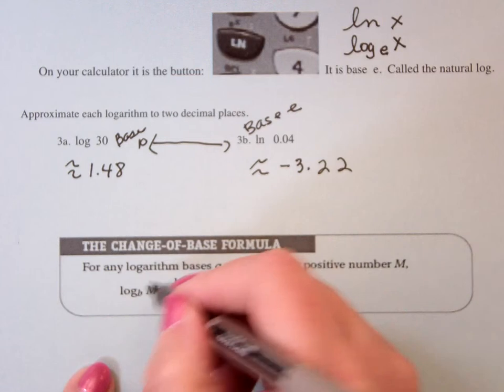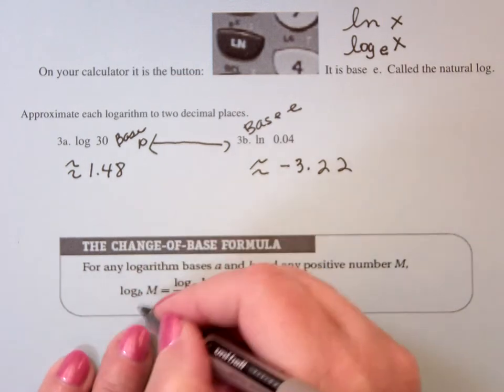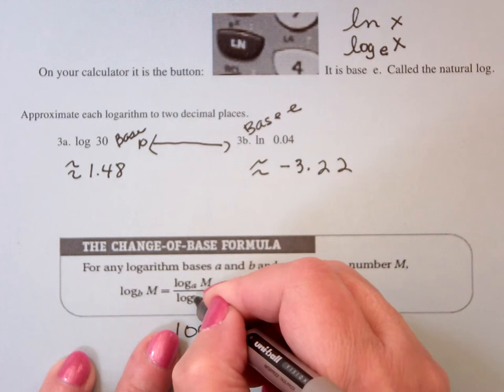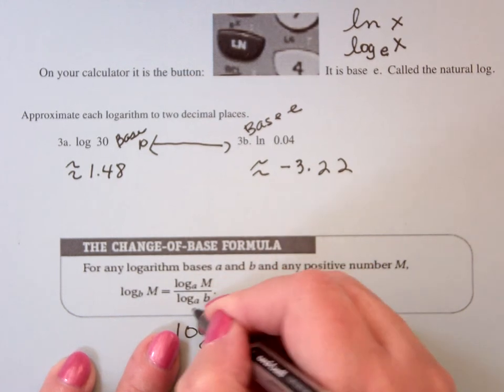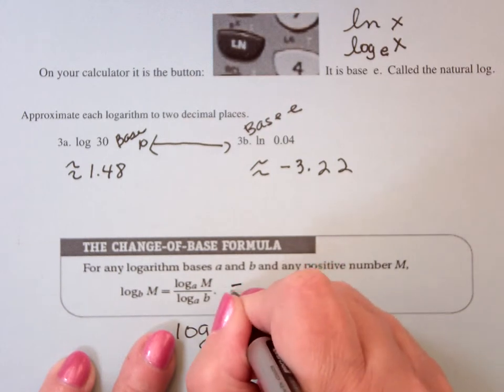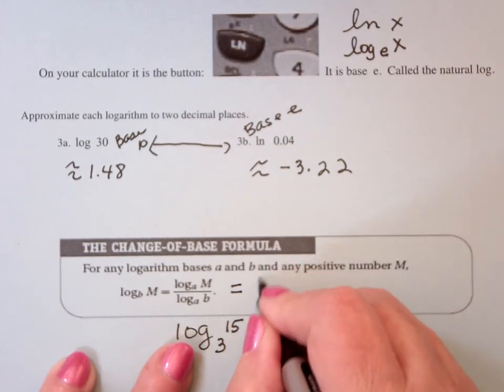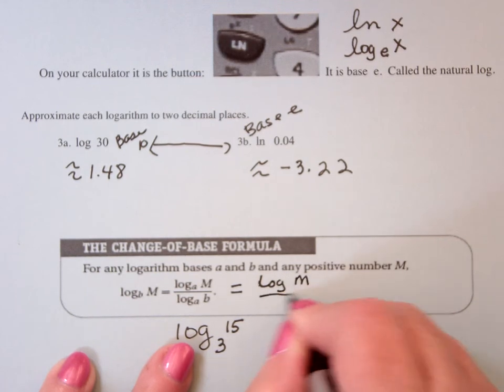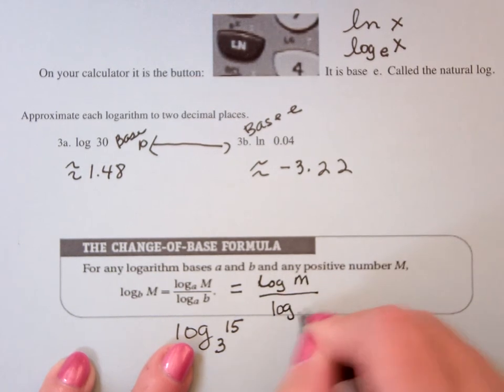So what it says is: if I have log base b of m, it's the log base a of m divided by log base a of b.